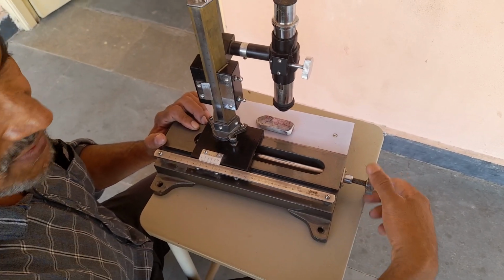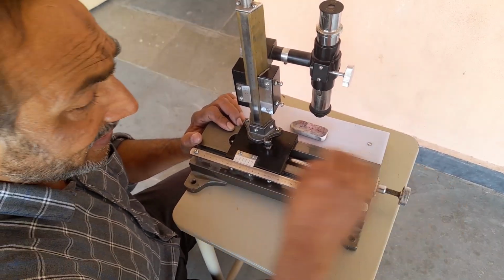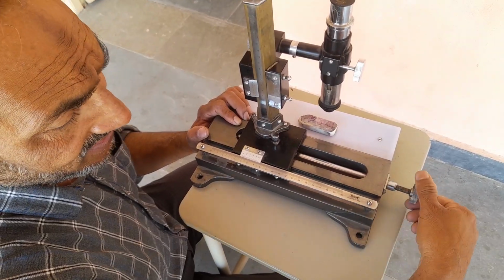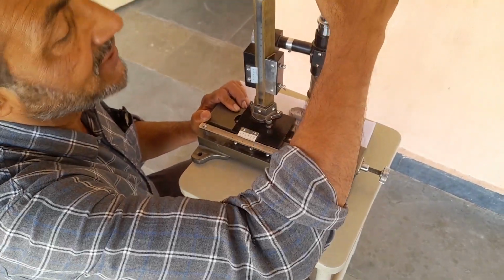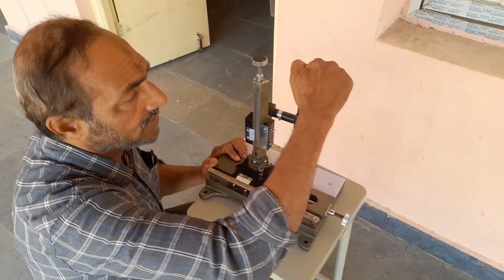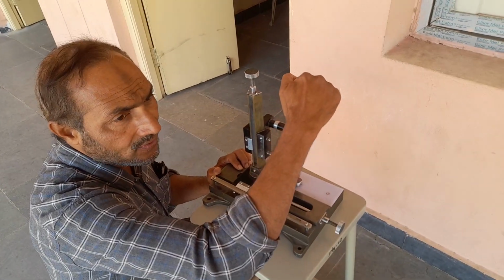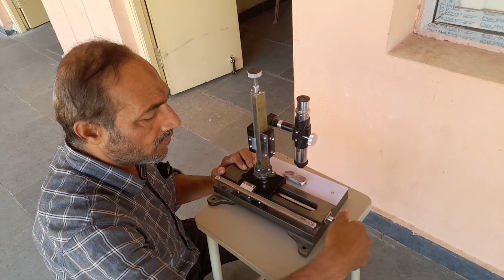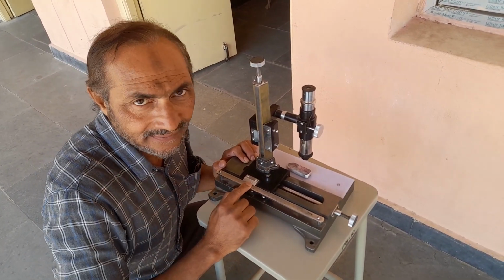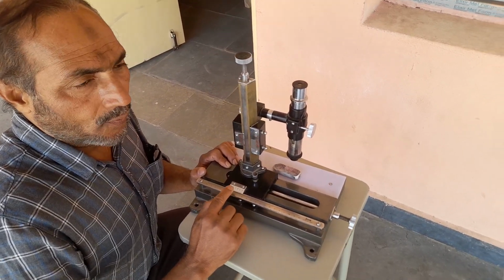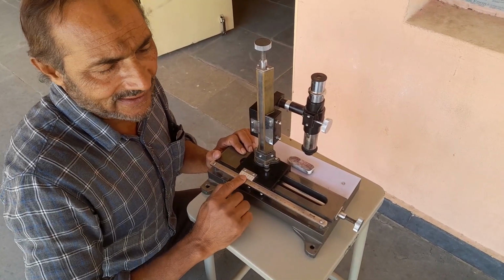When the microscope is moved to the other side of the object, then we have to see in the image. The image has gone to the other end of the object. Now, when we stop here, we have to take the second reading. We will get a different second reading.